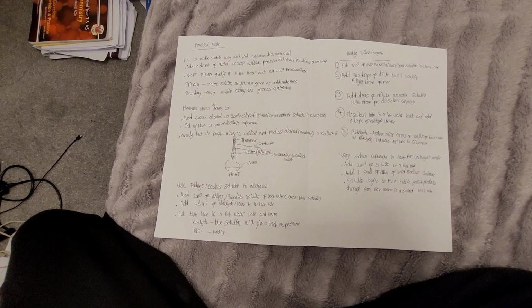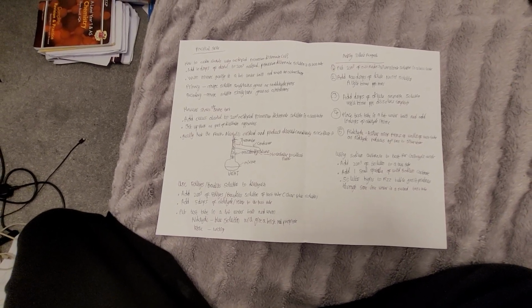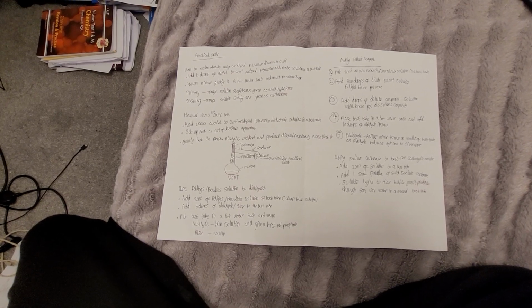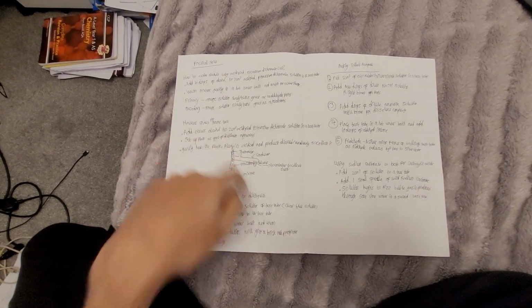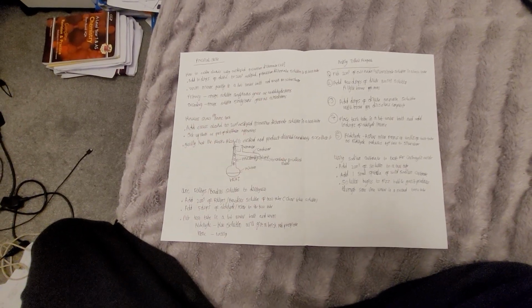Watch for a color change. If it's a primary alcohol, the orange solution slowly turns green as an aldehyde forms. Secondary alcohol, the orange solution slowly turns green as a ketone forms. And tertiary, nothing happens. However, they show the same test, orange to green, for an aldehyde or a ketone.